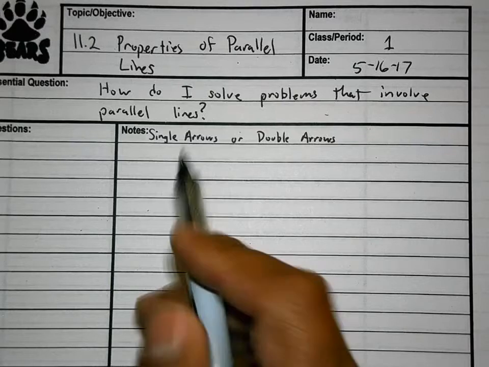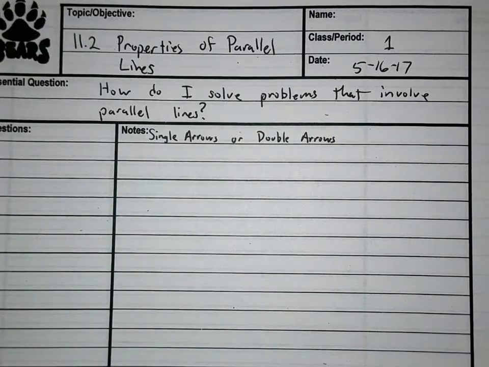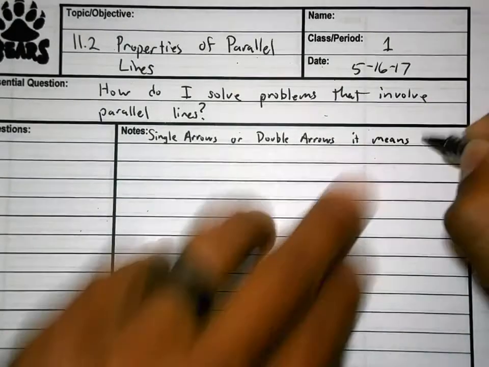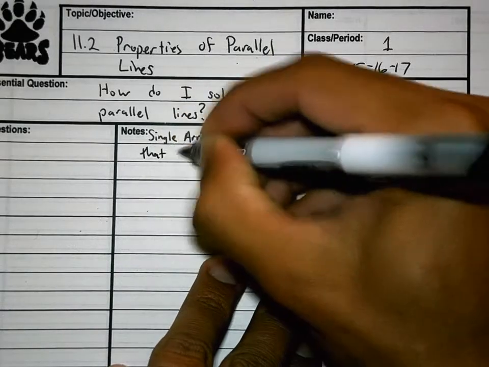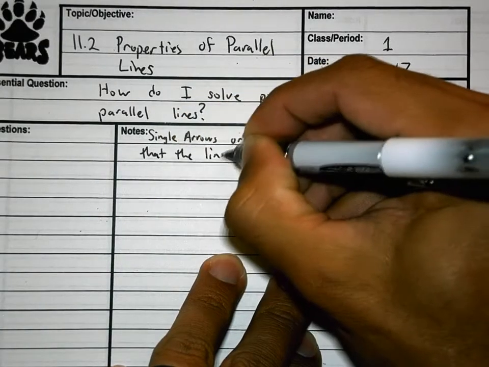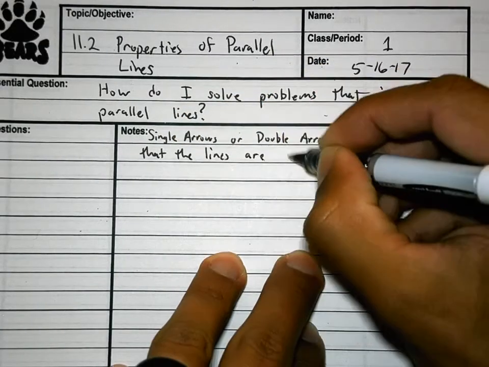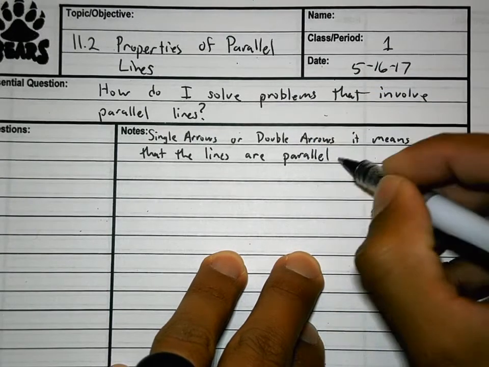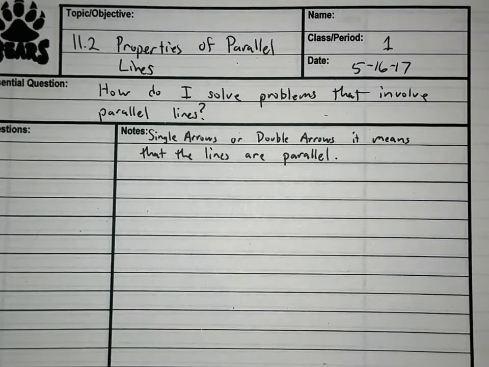But before we solve problems, we need to know about single arrows and double arrows. When we see single arrows or double arrows, it means that the lines are parallel. When you see single arrows or double arrows, it means that the lines are parallel.